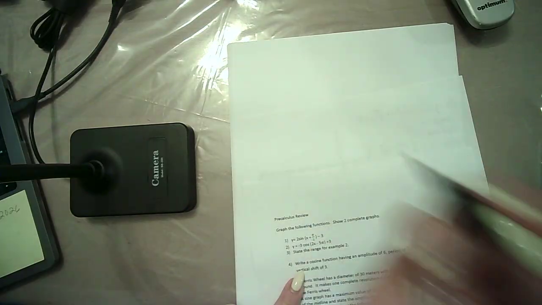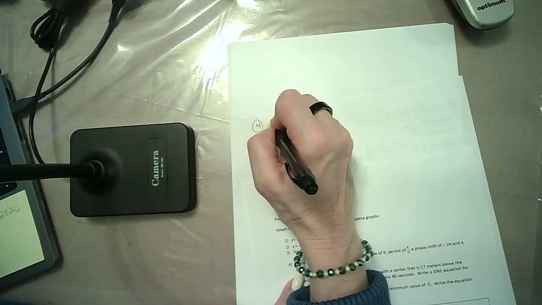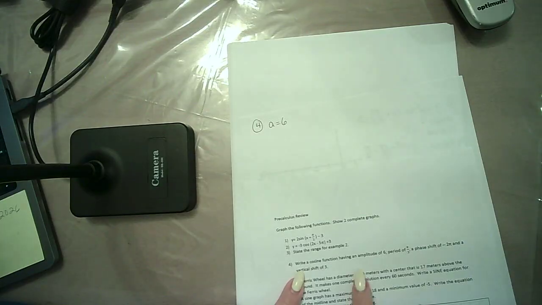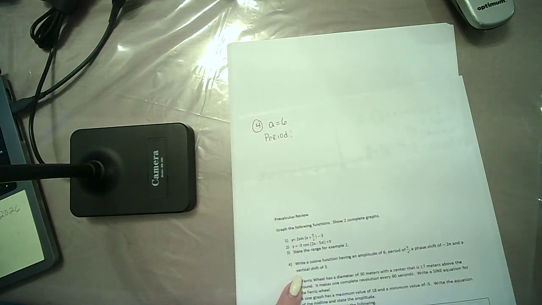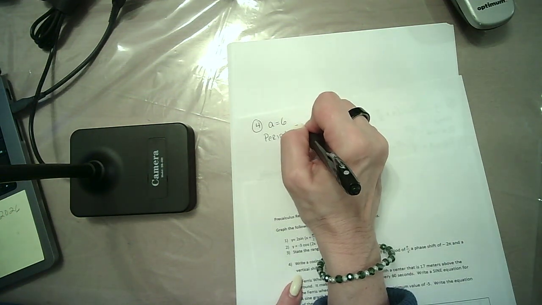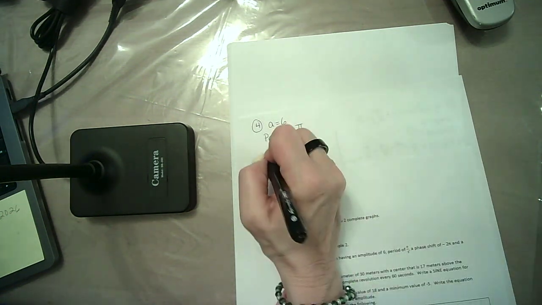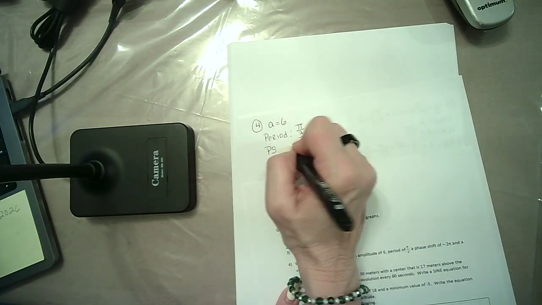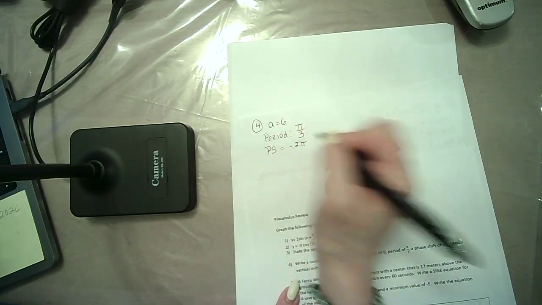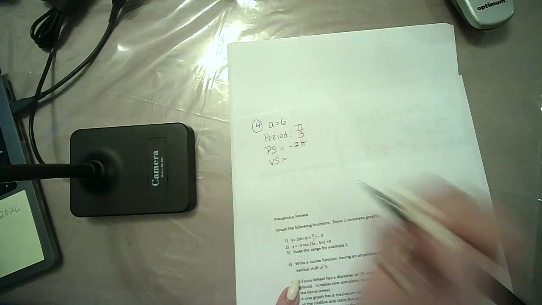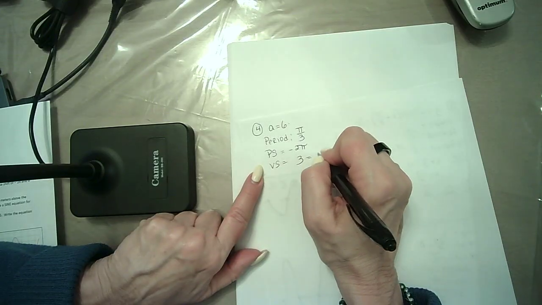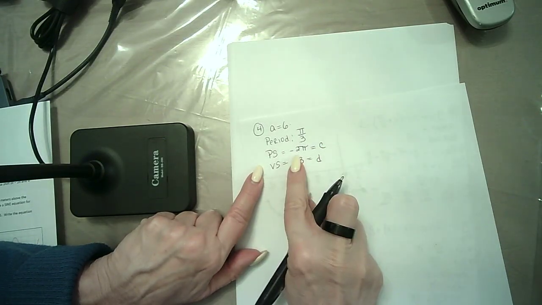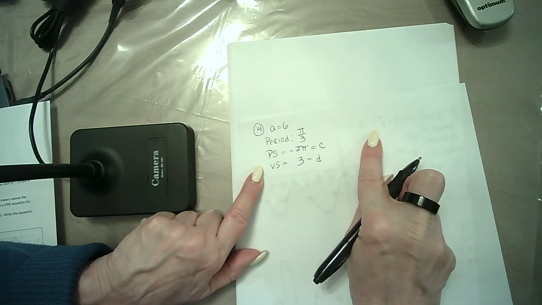Let's see, number 4. Write a cosine function that has an amplitude of 6. So let's write that. A is 6, has a period of pi over 3, phase shift of -2 pi, and a vertical shift of 3. Okay, so we know what our A is. This is our D. This is our C, but be careful, because if the phase shift is negative, that means it's positive in the equation.